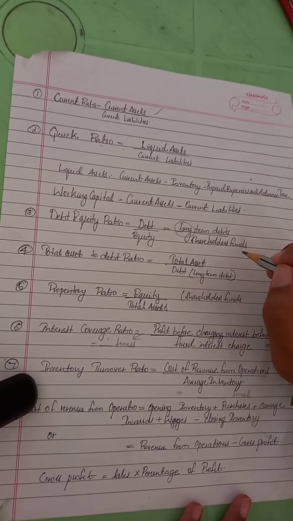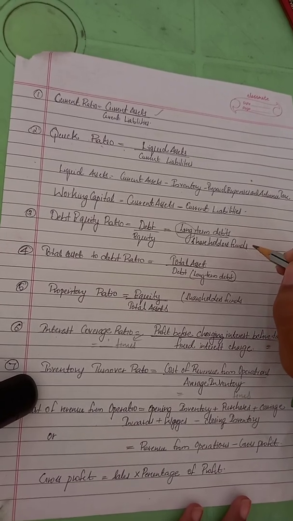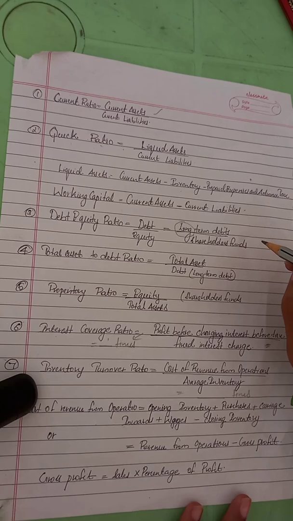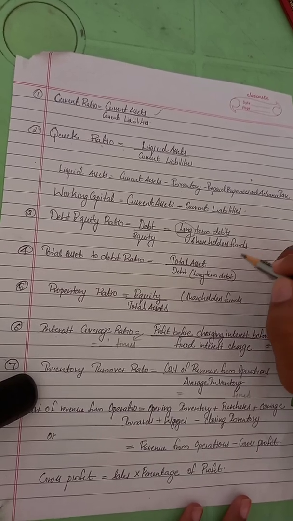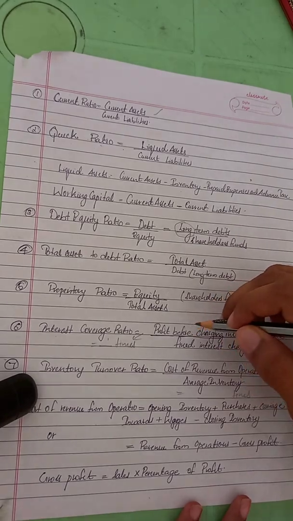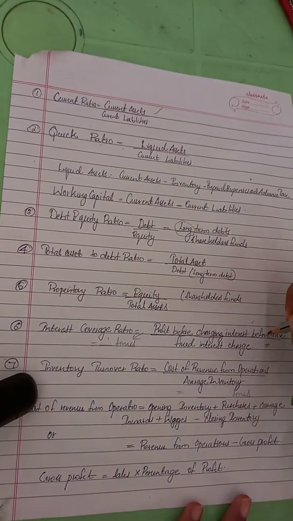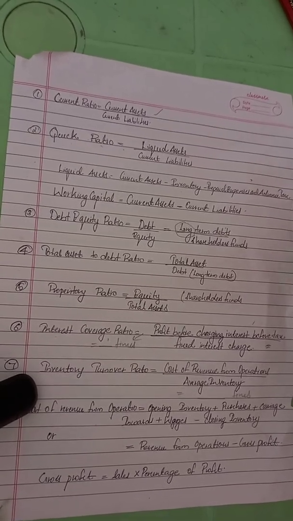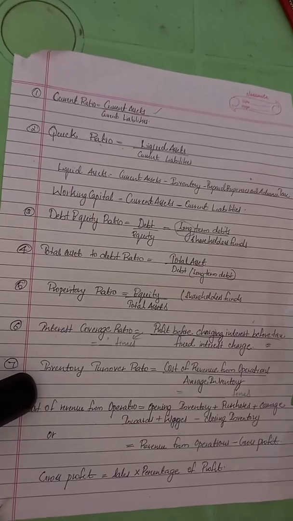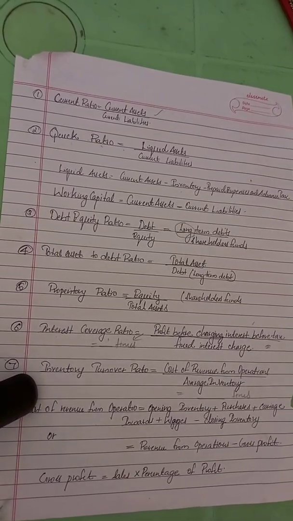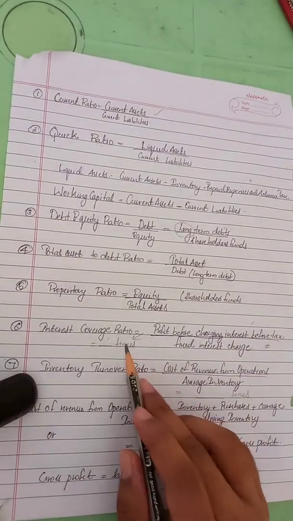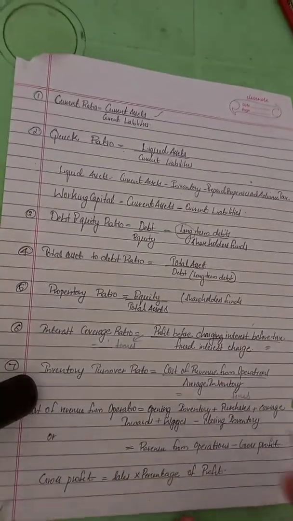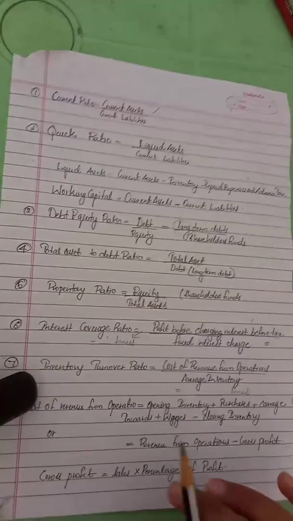Next comes interest coverage ratio. The interest coverage ratio tells you how many times the interest is covered by profit. So you need to calculate it as profit before charging interest and tax, divided by fixed interest charge. You will get the answer in times: 2 times, 3 times, 4 times, 10 times. So you need to write it as times.